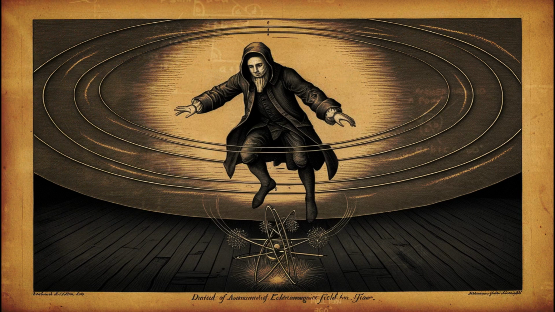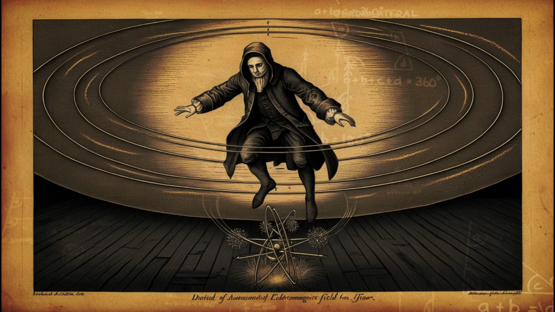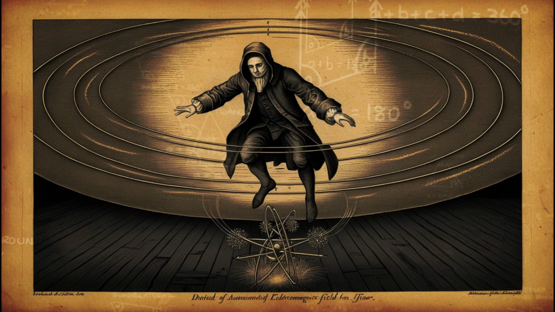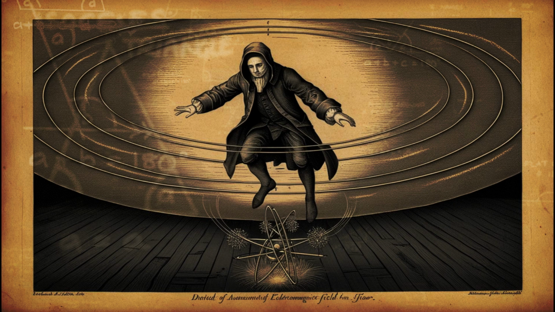It's like trying to bring two powerful magnets together the wrong way. As they get closer, the resistance grows so strong that no matter how much harder you push, you just can't make them touch. The closer they get, the harder they push back. Now multiply that by billions of atoms across every square inch of your body. That's why you don't fall through the floor.